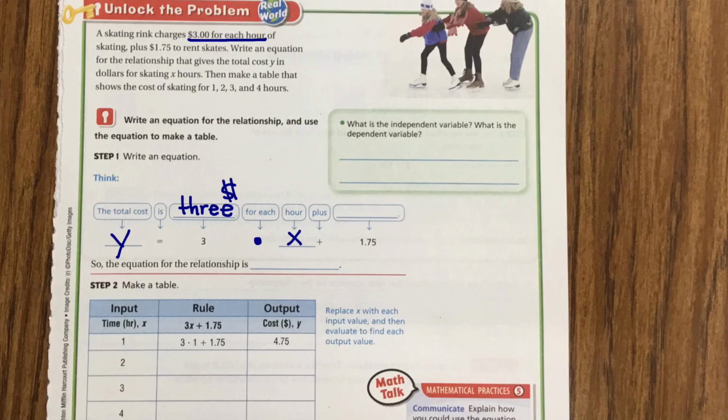Plus skate rental. Now what is that called? A constant. Does that change? No, I have to walk in and pay that no matter what. And then that's all. But then they will charge me for each hour. Okay. So here's my equation. Y equals 3, I could say 3 times x or 3x plus 1.75. Now I have an equation.